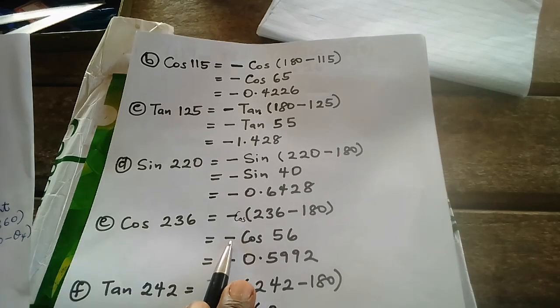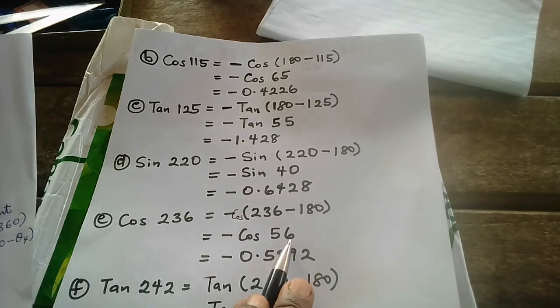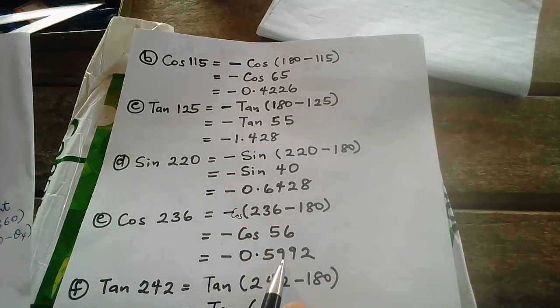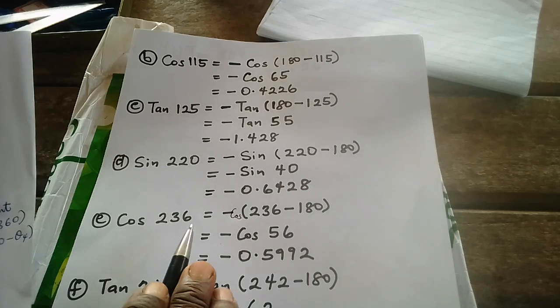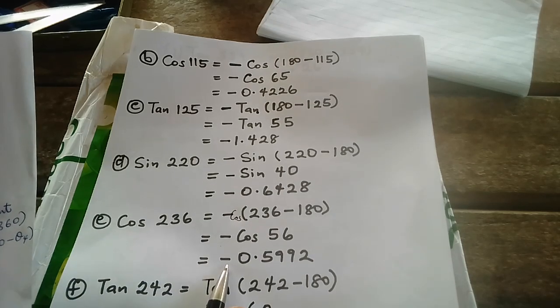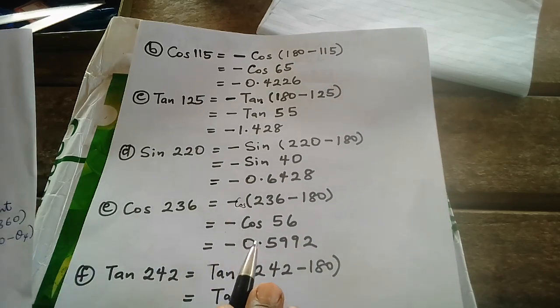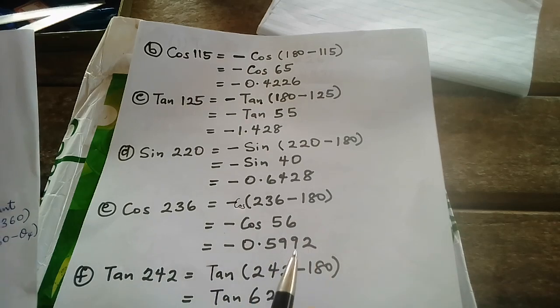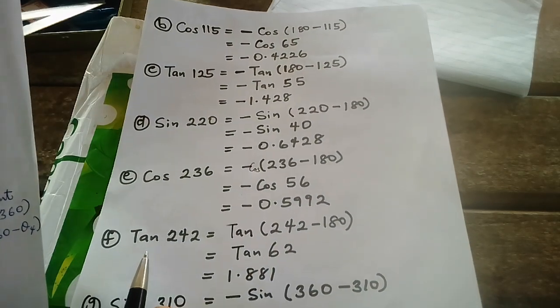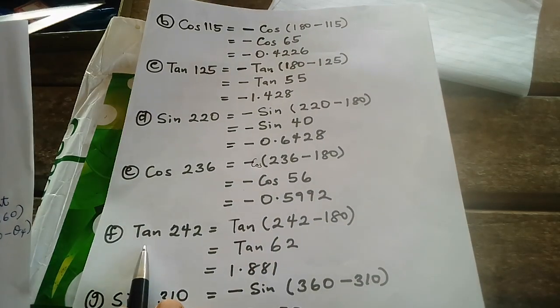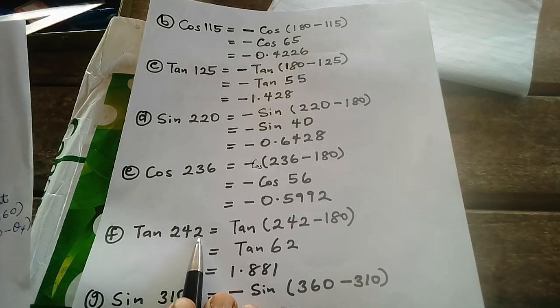So that means we have minus cos 56. Cos 56 is 0.5992. So since in the third quadrant cos is negative, it's going to be minus 0.5992.